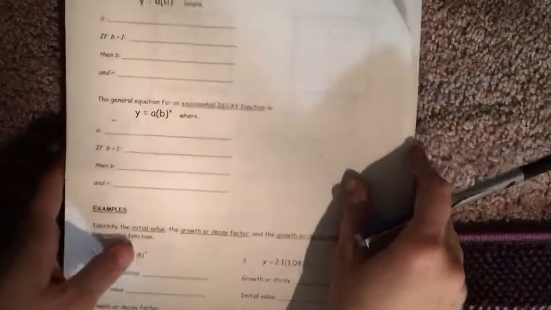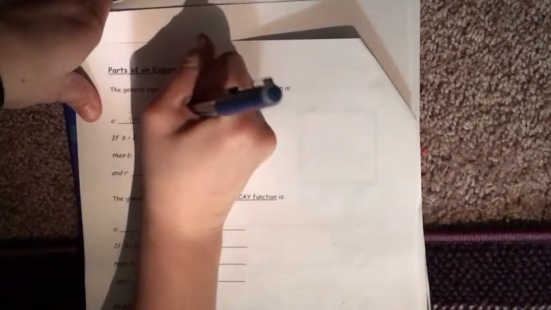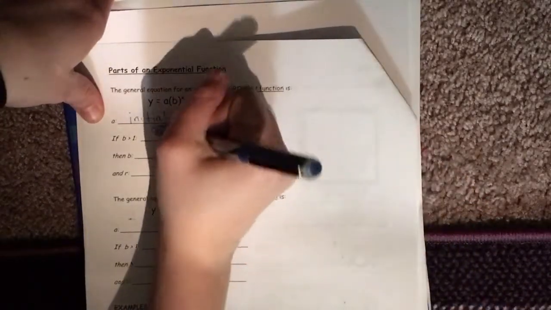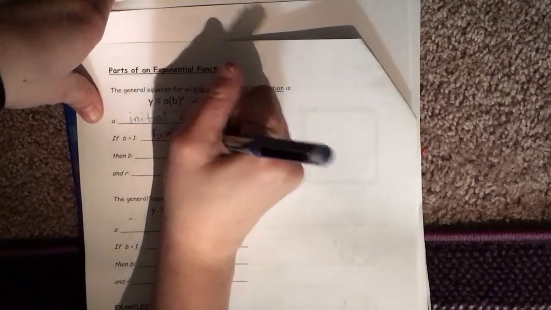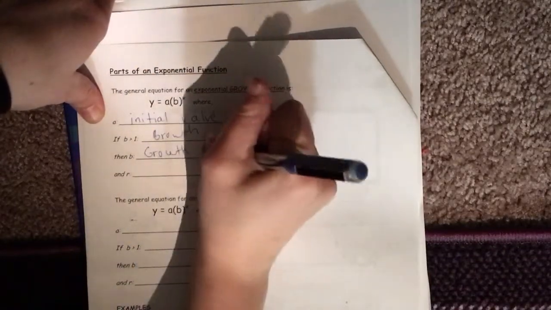Okay, so the general equation for exponential growth and decay functions. A is known as your initial value. If B is greater than 1, then it is growth. B is your growth factor.